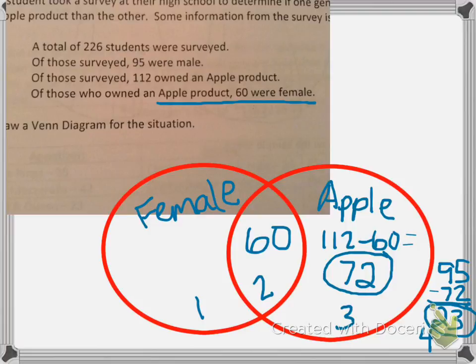So we've got one more piece to go, and that will be the female circle. So right now we should probably figure out how many females there are. So if you take the total number of students, 226, and you subtract all of the male students, and then you'll also subtract the 60 females who we know own Apple products, we should get our answer for that section. 226 minus 95 minus 60 leaves us with 71 people who are female who do not own an Apple product.